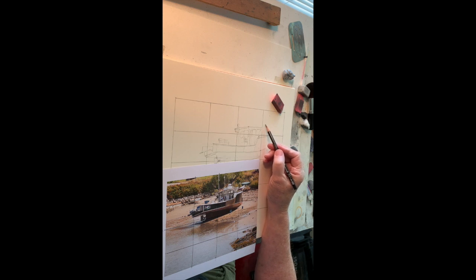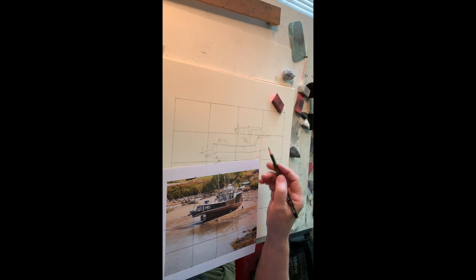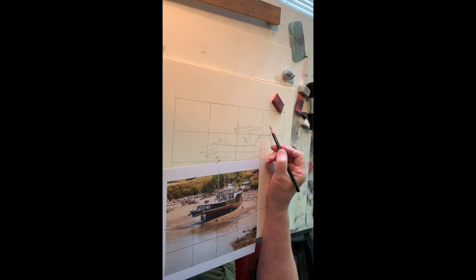The canoe sits right. If I draw that line, the keel line right here on the canoe, it sits about like that, and then it's like this.